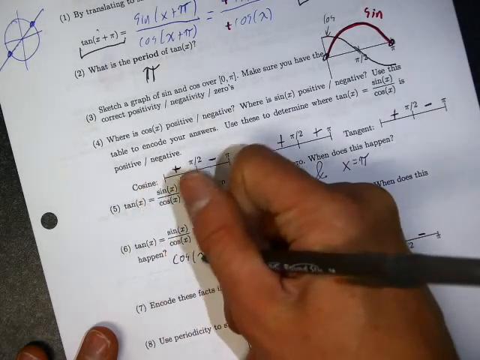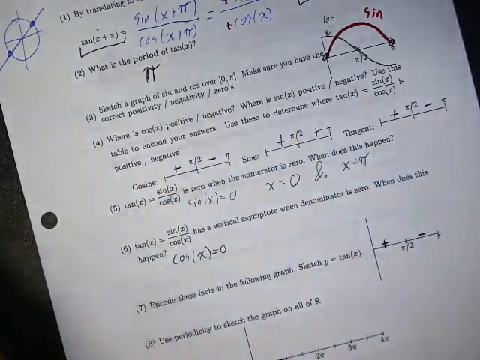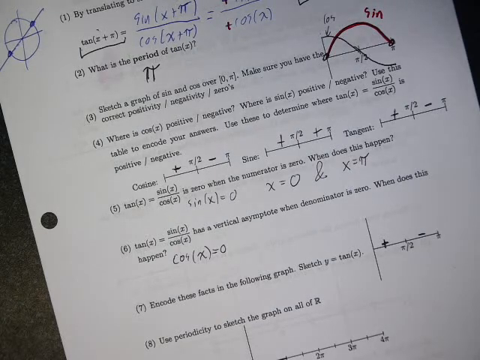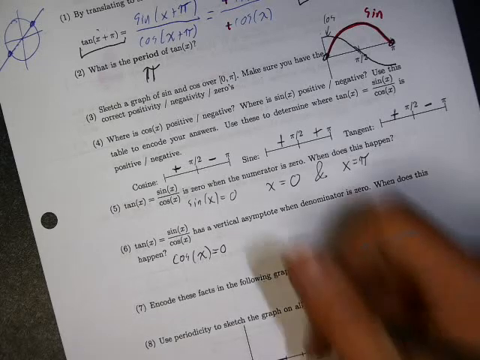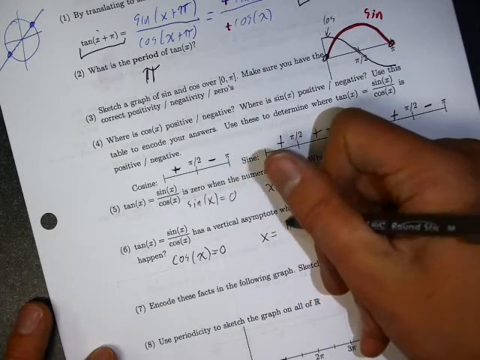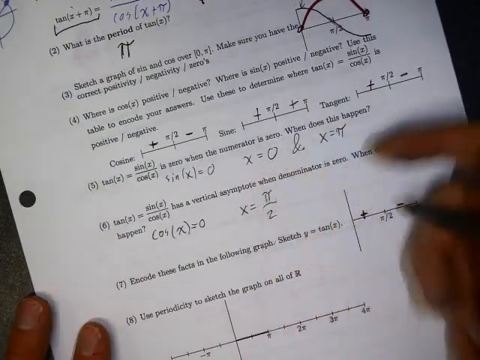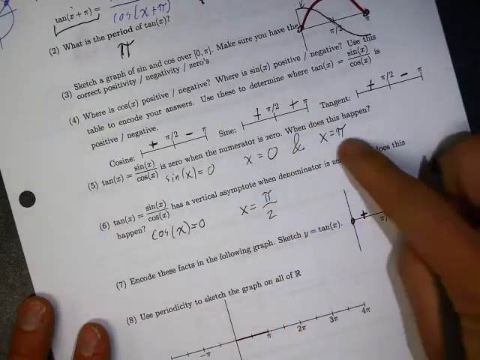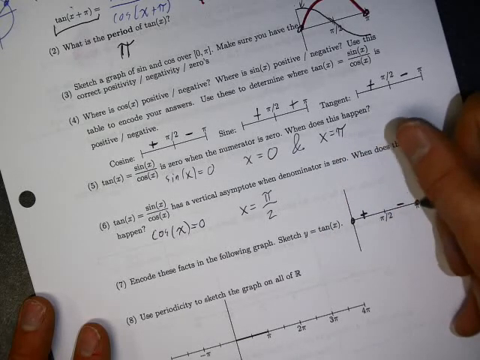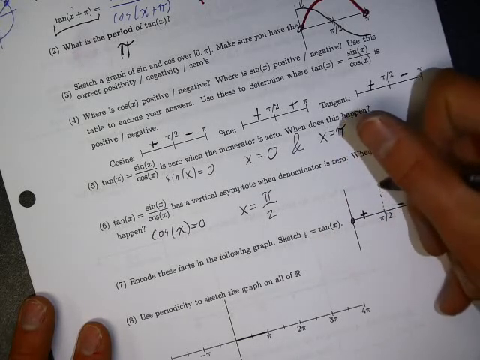Tangent has a vertical asymptote when the denominator is 0. So, by looking at the graph of cosine between 0 and pi, where is cosine of x equal to 0? Pi over 2. Let's put those in the graph. So it should have an x-intercept at 0. It should have an x-intercept at pi. It should have a vertical asymptote at pi over 2.